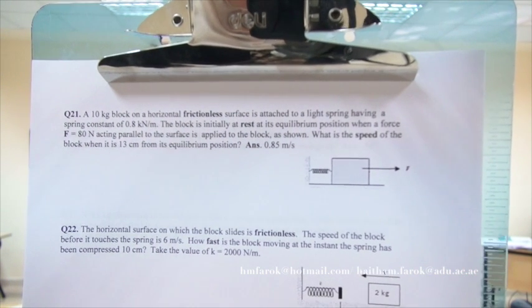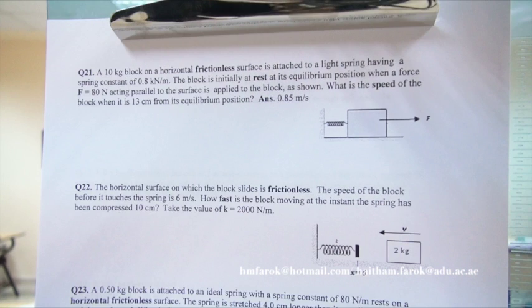A 10 kilogram block on a horizontal frictionless surface. Do we have friction? No, frictionless. Is attached to a light spring. Light spring means the mass of the spring is negligible, nearly zero. Having a spring constant of 0.8 kilonewton per meter. Be careful with this unit. It's not Newton per meter, it's kilonewton. So you have to change it to Newton.